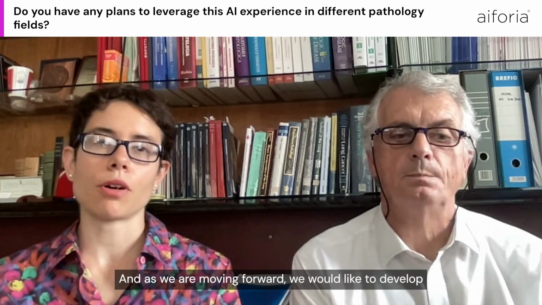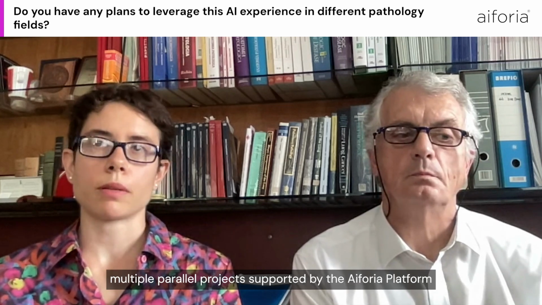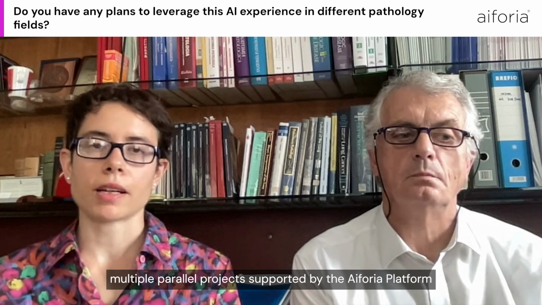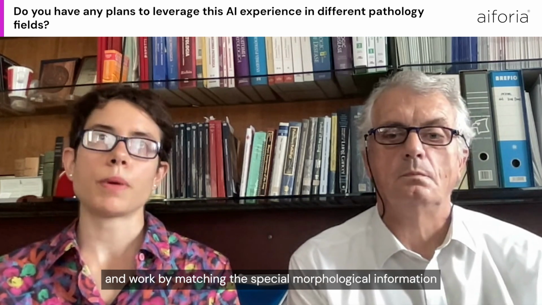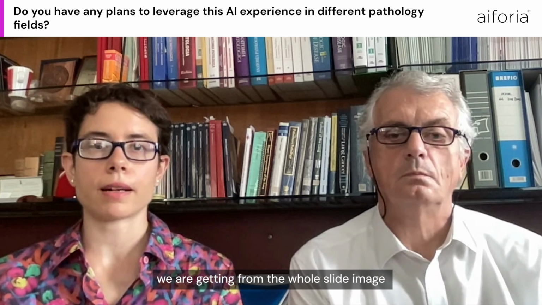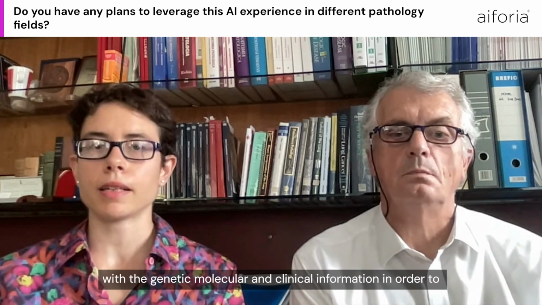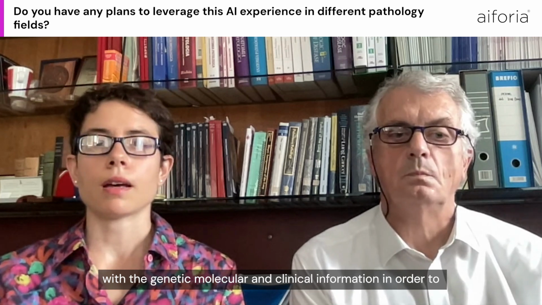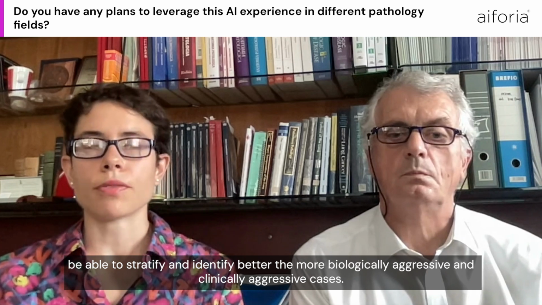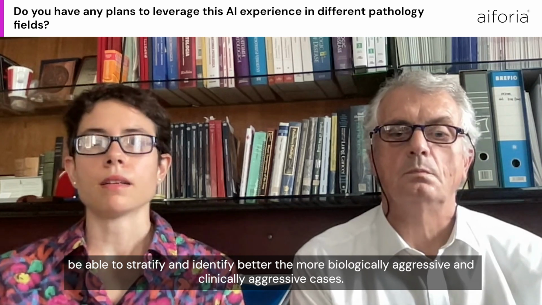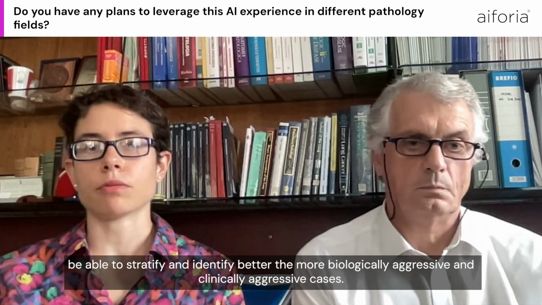As we are moving forward, we would like to develop multiple parallel projects supported by the Aiforia Create platform, working by matching the spatial morphological information we are getting from the whole slide images with genetic, molecular, and clinical information in order to be able to stratify and identify better the more aggressive, biologically aggressive and clinically aggressive cases.